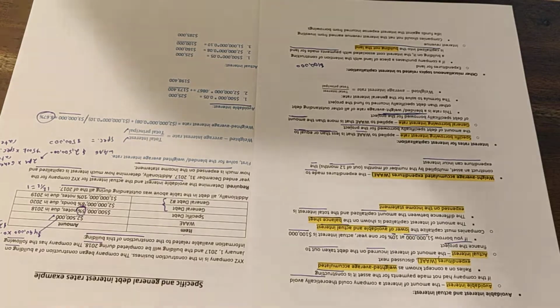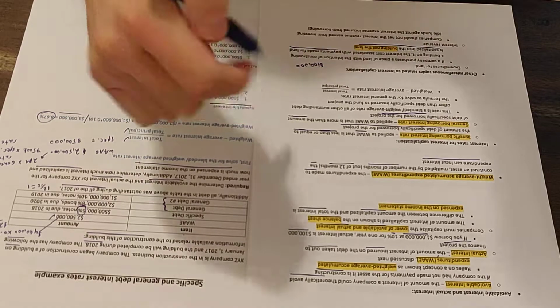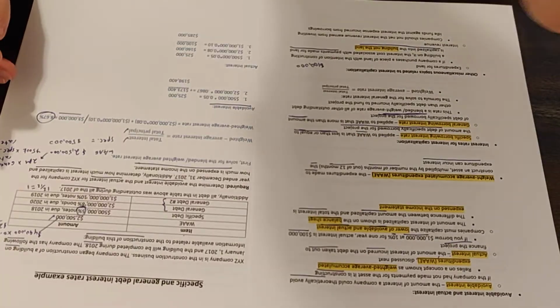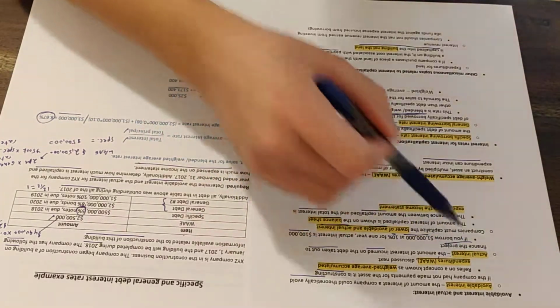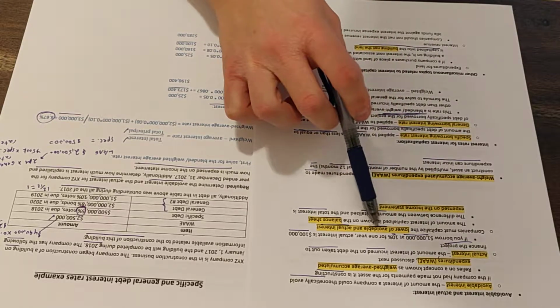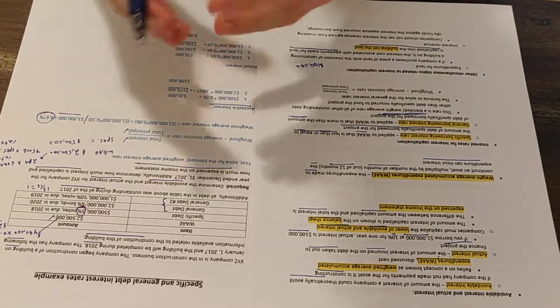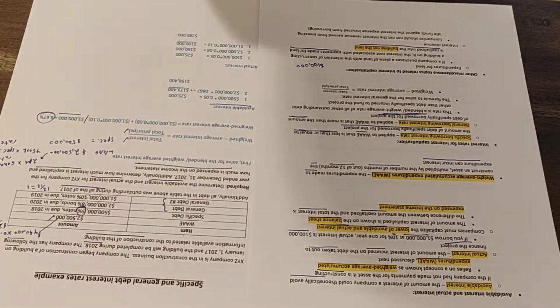So we're calculating avoidable interest and then actual interest, and avoidable interest will be reviewed a little further in concrete form with numbers in the next problem. We want to calculate both of these because we must capitalize the lower of the avoidable and the actual interest. So it helps us determine which one is capitalized and how much is expensed.